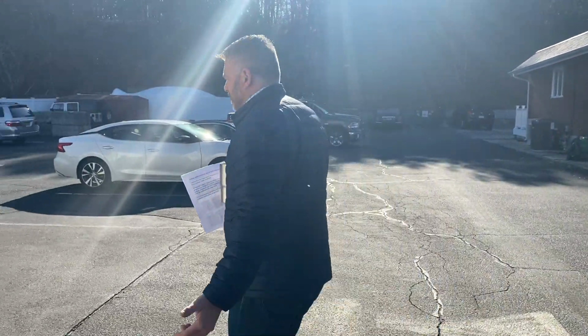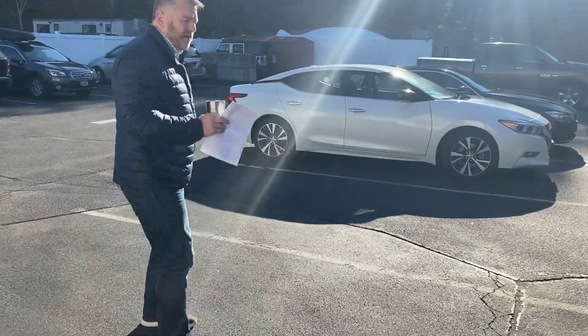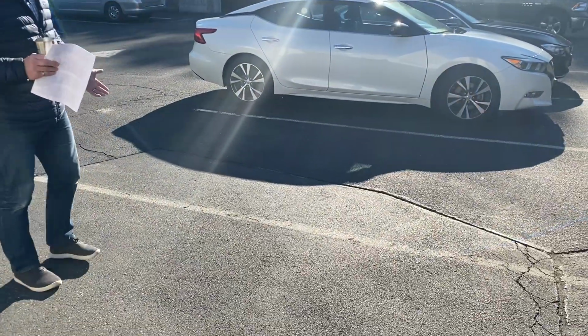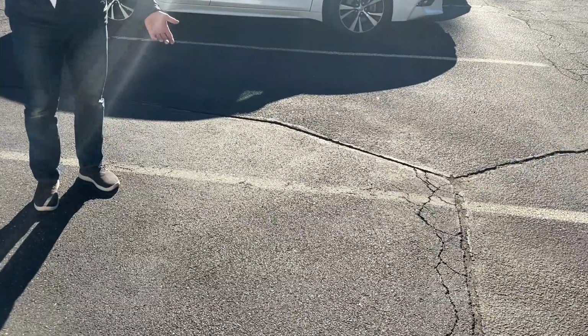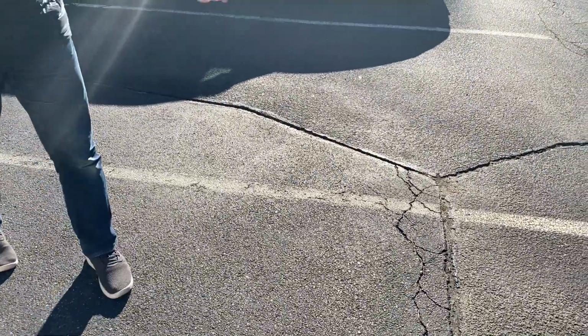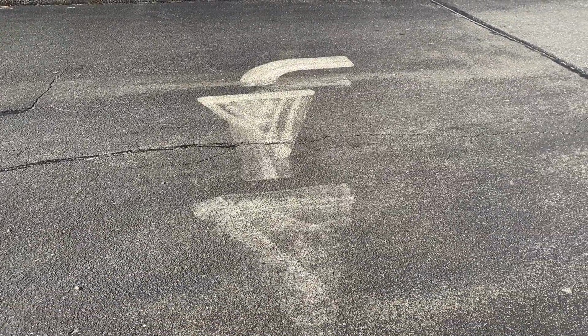So our standard parking, 9 by 18. We're looking at the condition of the striping, usually 4-inch wide. We're looking, is it worn? Does it need to be redone? We're looking at directional arrows to see. Obviously, we're going through a winter now.